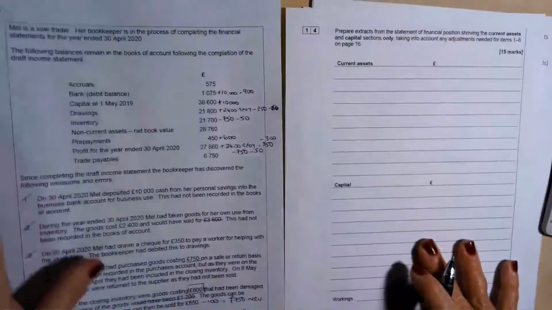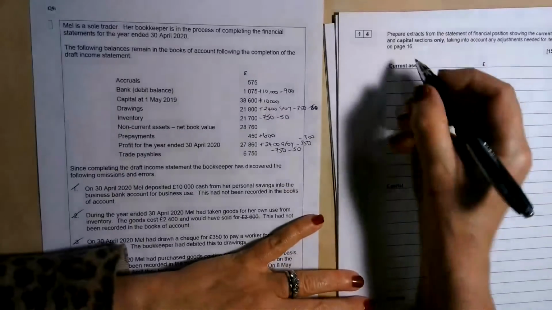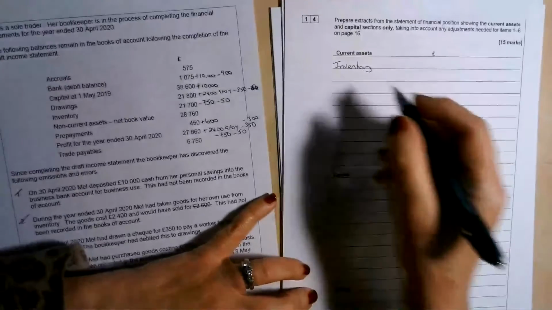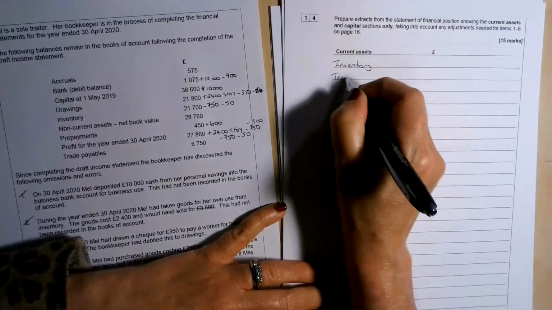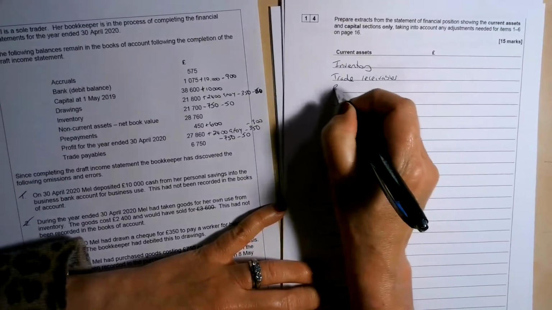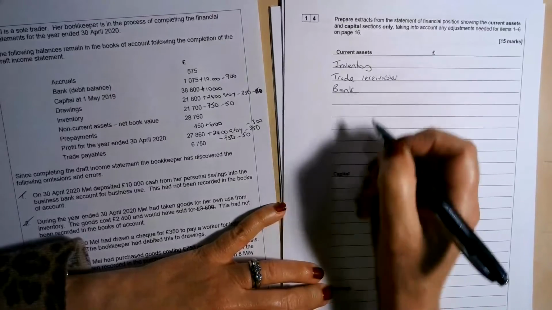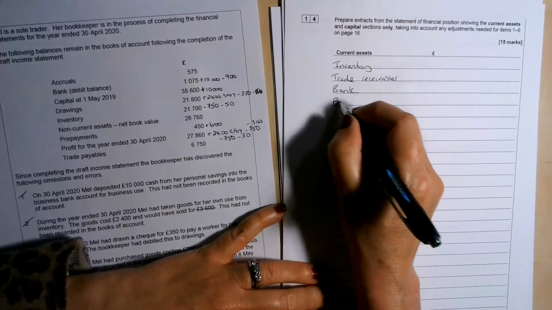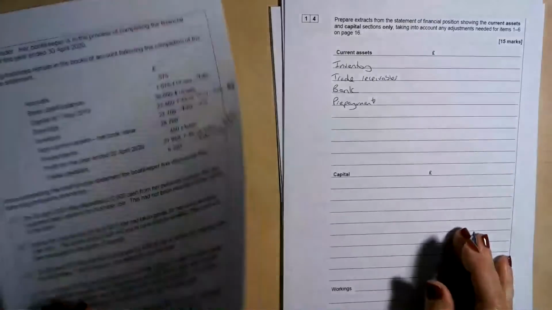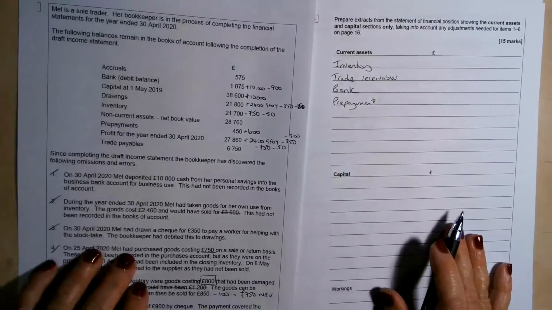So we've got the current assets. So if you remember, current assets always start with the inventory. Then we go for trade receivables. Then we go for the bank account, provided there's money in the bank, it's a debit balance. And then we have prepayments. And then if there is any, we have cash right at the bottom. We haven't got any cash, I don't think, at the moment.